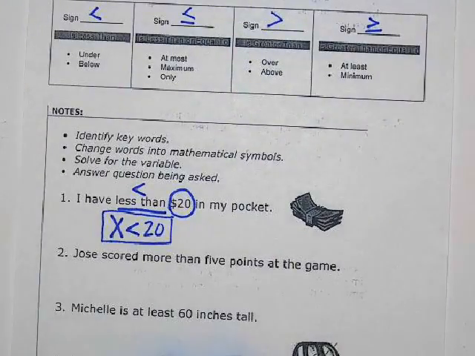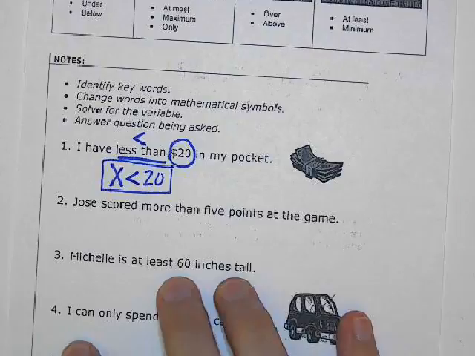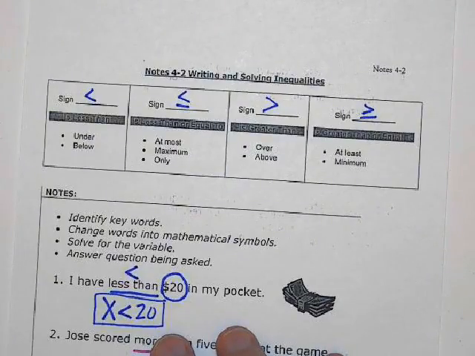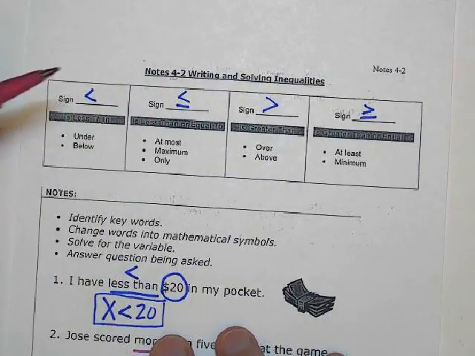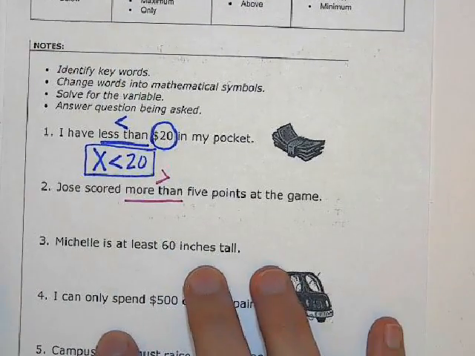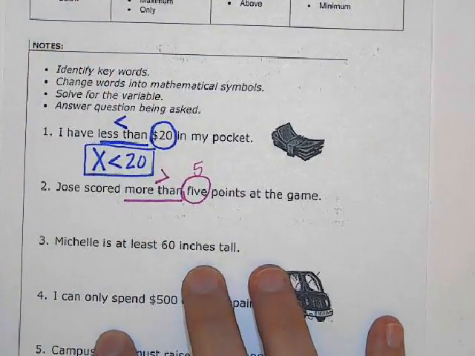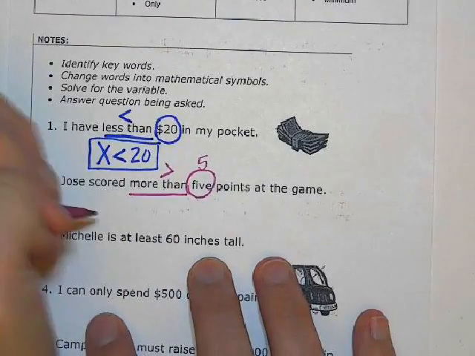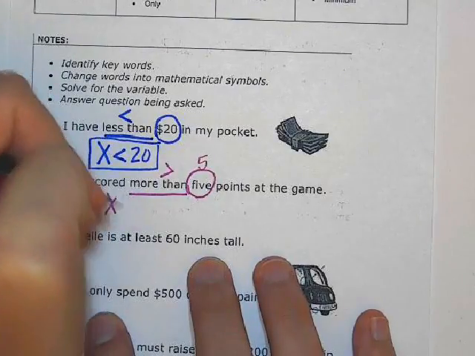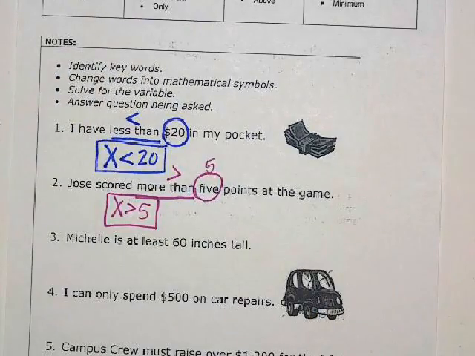Okay, number 2. Jose scored more than 5 points at the game. X is... So what's my keyword? More than. And if I look up here, well, we know that more than is the same thing as what? Greater than. Okay, so that's going to be greater than. Is it going to have a line under it? No. And then 5 is the actual number 5. So how would this look? X greater than 5. Perfect. Do I need to solve it? No, because it's already solved.